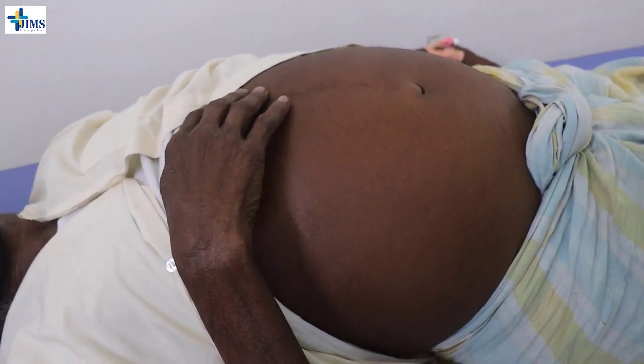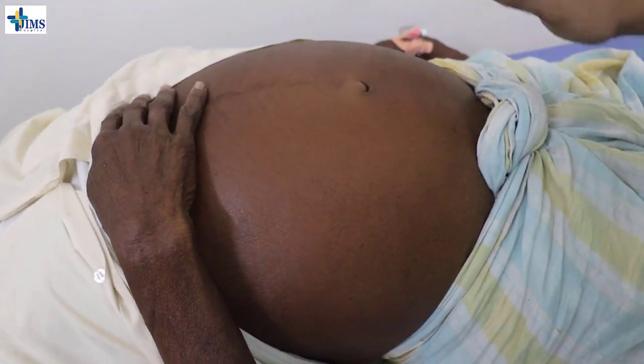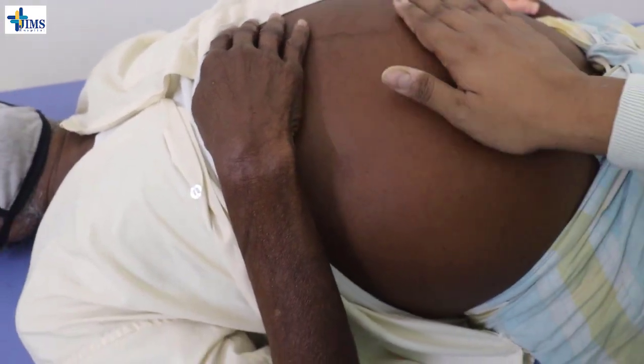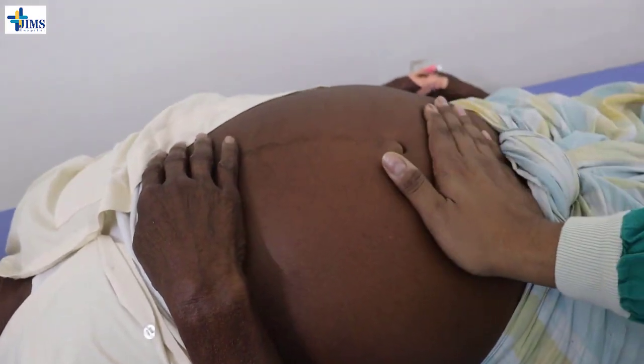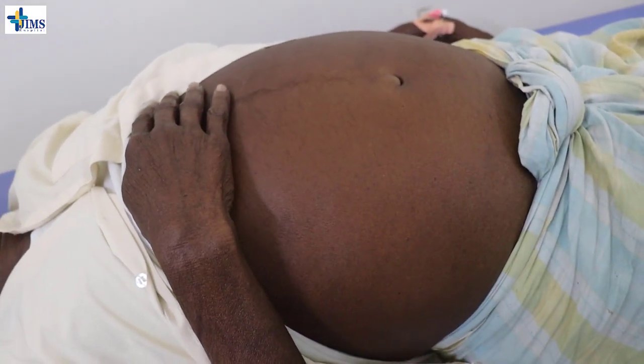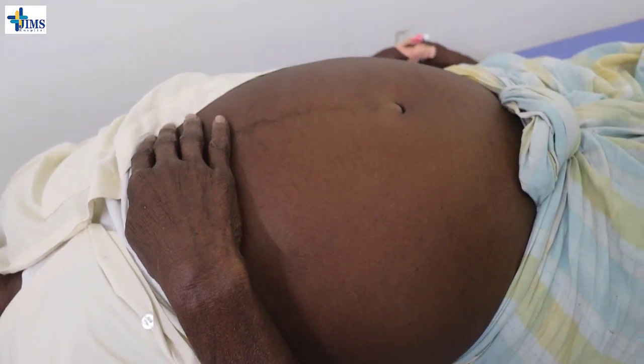If the patient tells that the patient is having pain, don't palpate that side. Suppose if a patient has pain here, you start palpating from the other side. This is known as superficial palpation. Before starting everything, you should rub your hands, particularly in winter months, so that cold hands do not make the abdominal muscles contract.